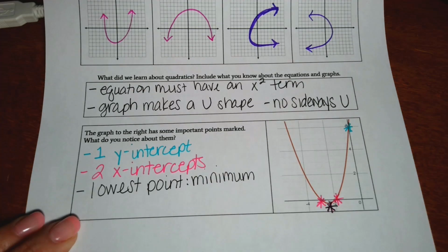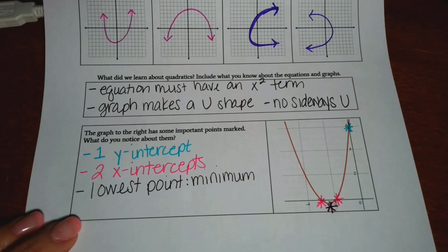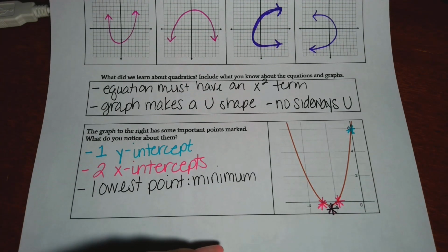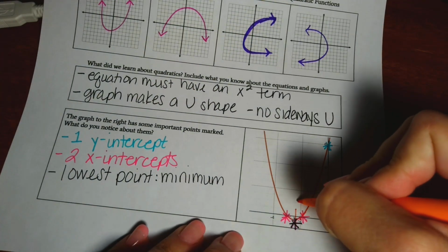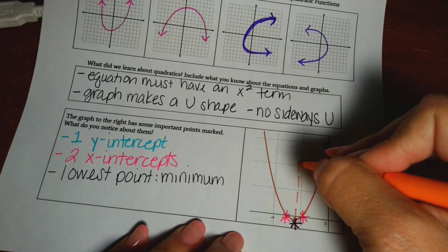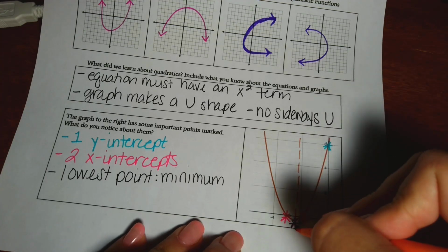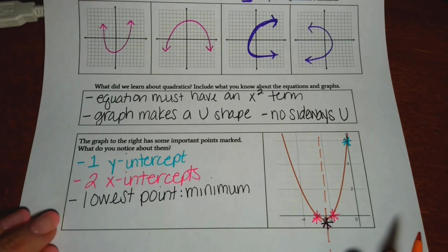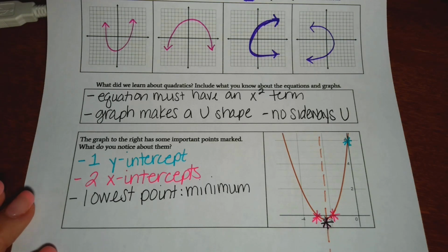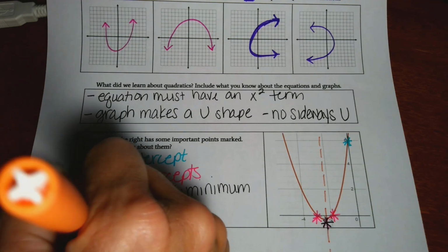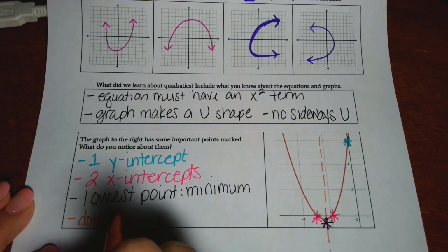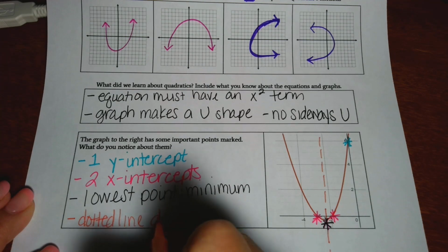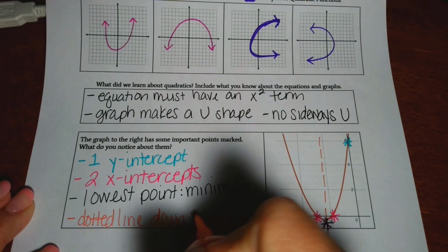To be the lowest is to be the minimum. All right, and next, it's not on mine very well. It didn't print, so I'm going to have to draw it in. There is an imaginary vertical line that goes through the middle of the parabola. So a dotted line down the middle.